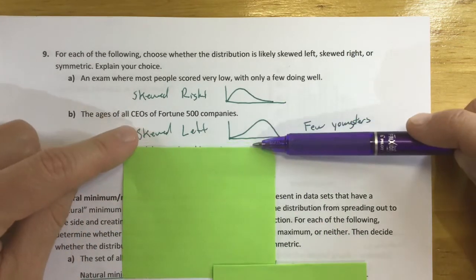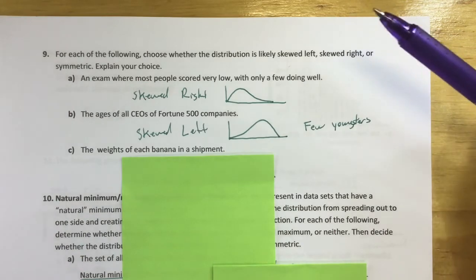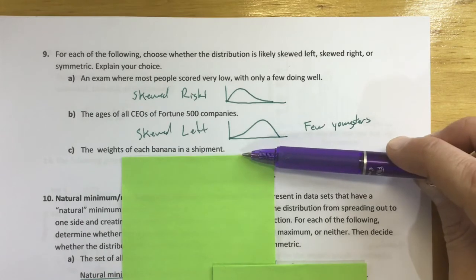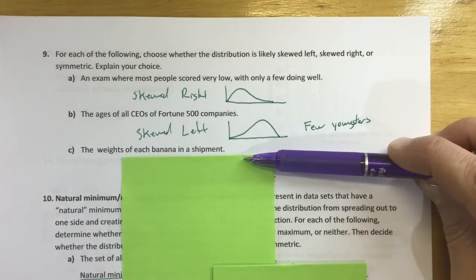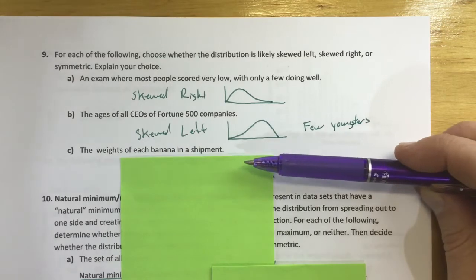Okay. All right, last one, the weights of each banana in a shipment. Usually bananas are generally the same size. There's going to be some a little bit larger, some that are smaller, but you're not all of a sudden going to find a banana that's twice the size of others, or one that's half the size, assuming that we take out those little miniature ones that you see at the produce store.